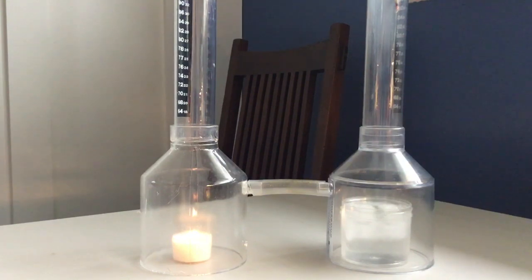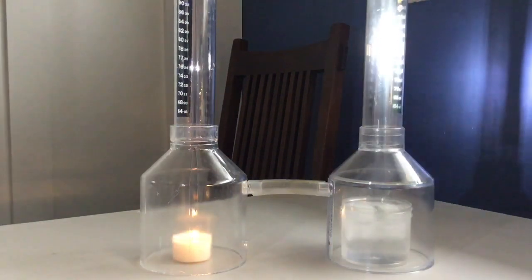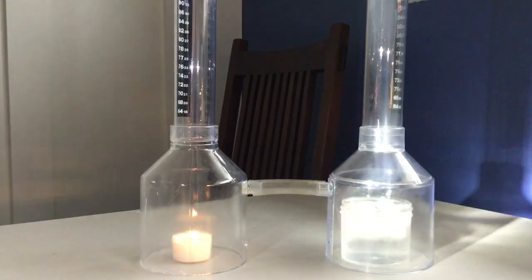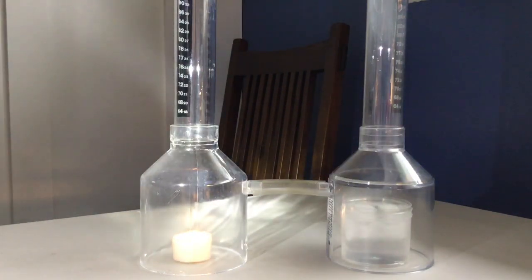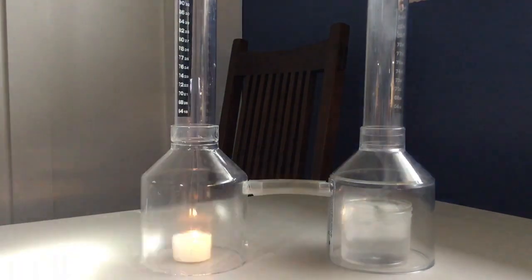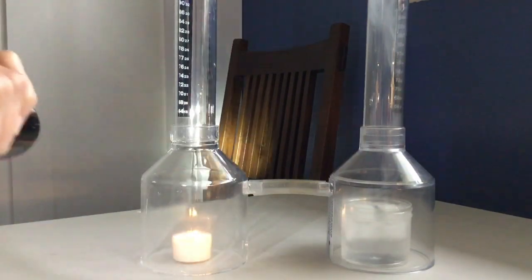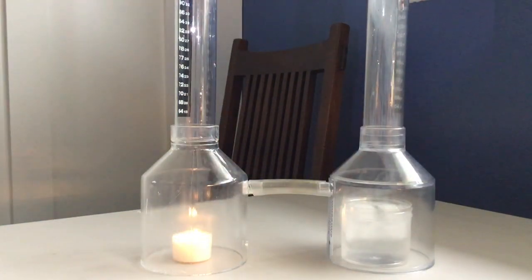It's sinking. And then you can see the smoke is going to be going up over to the other side. It's going to be coming over here, and then I can actually see it coming out the top.